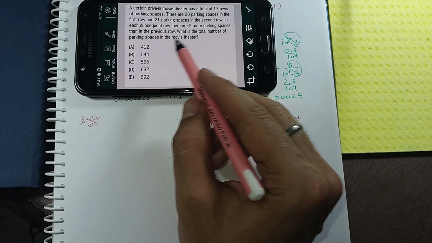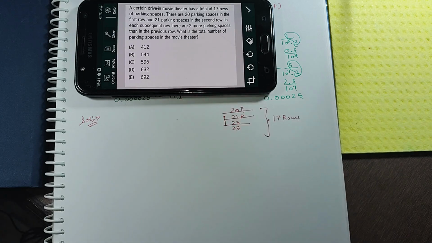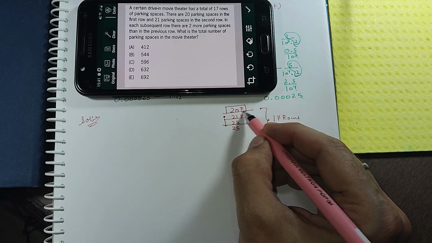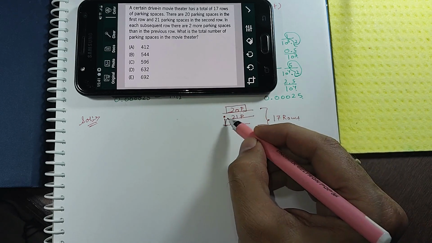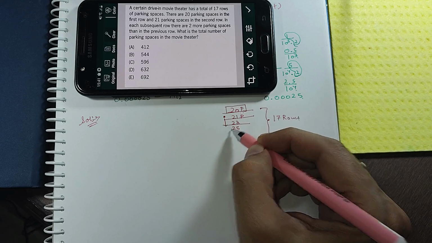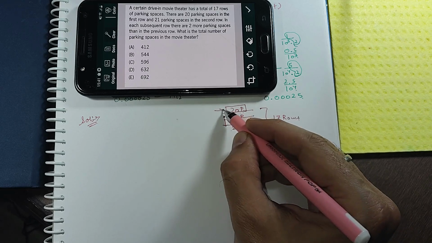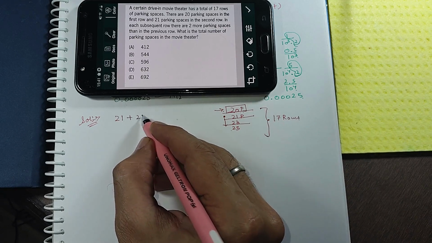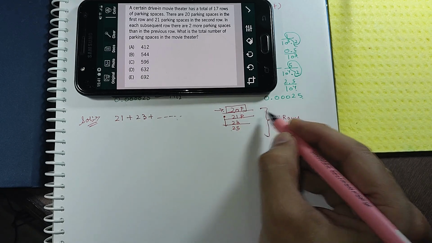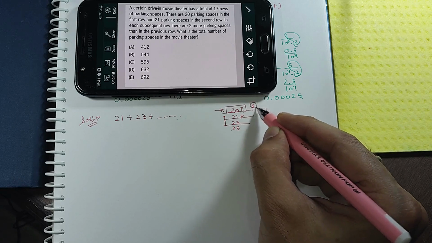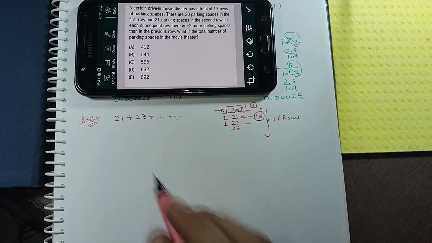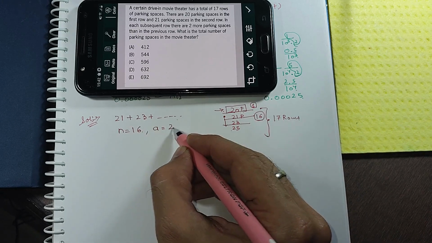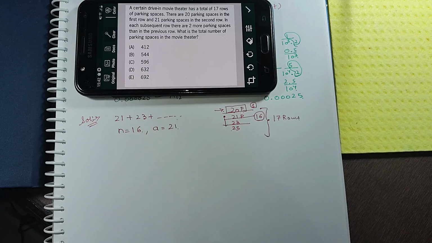Now, what is the total number of parking spaces in the movie theater? This doesn't fall in that sequence, as in this case the difference is 1 only. So we would start with 21, find the total, and then add 20. Don't forget to add 20 in this. Now we have a sequence in which the first term is 21, then 23, and so on. There are 17 rows, and we are leaving 1 row, so in total there will be 16 rows. So n is equal to 16, and the first term is 21. Now this again becomes a case of AP.